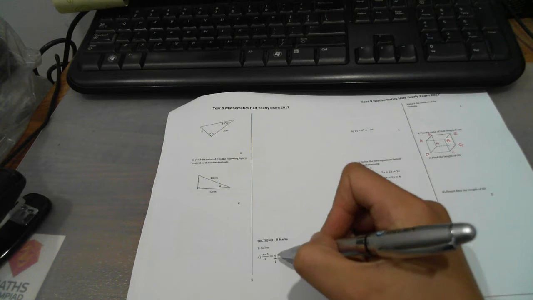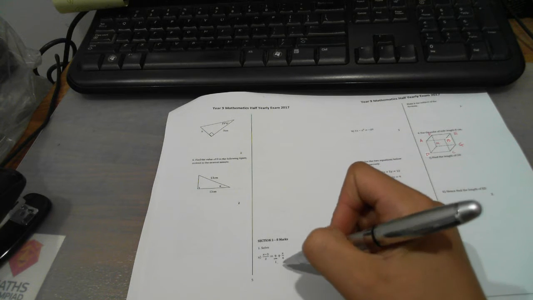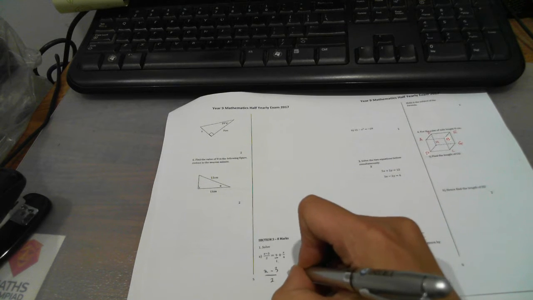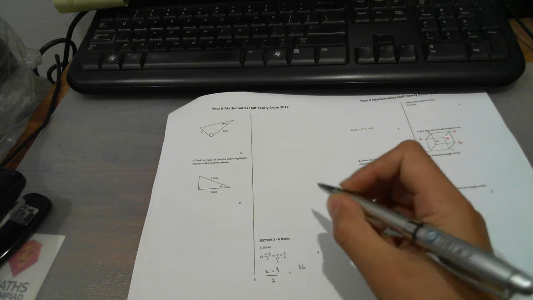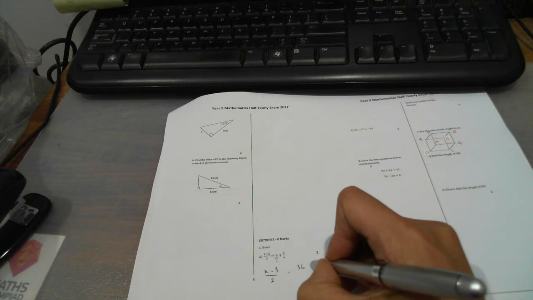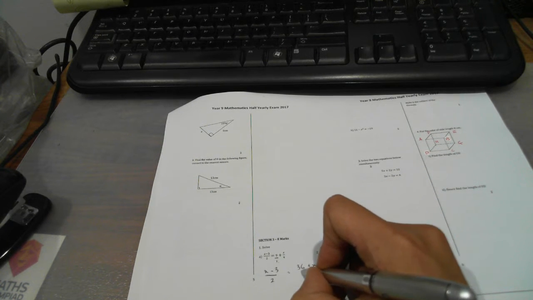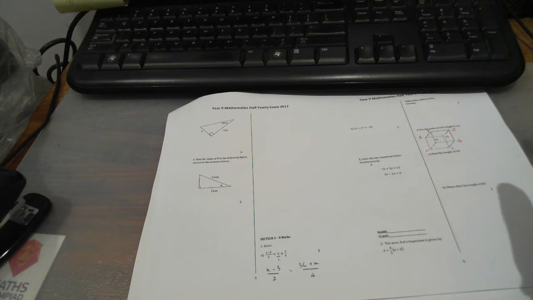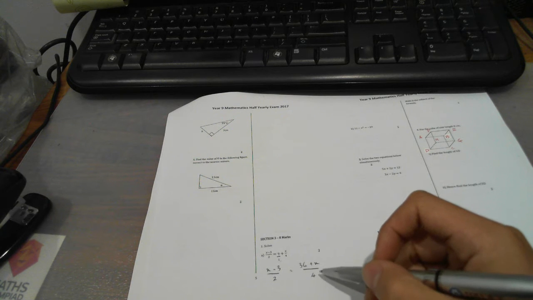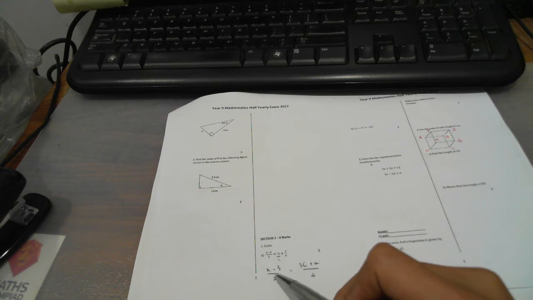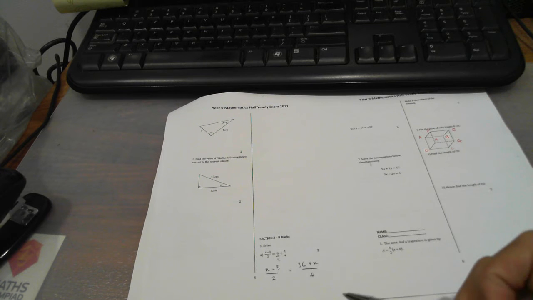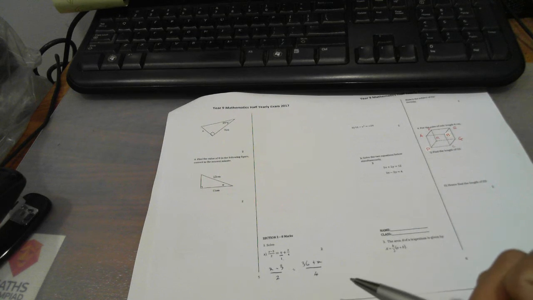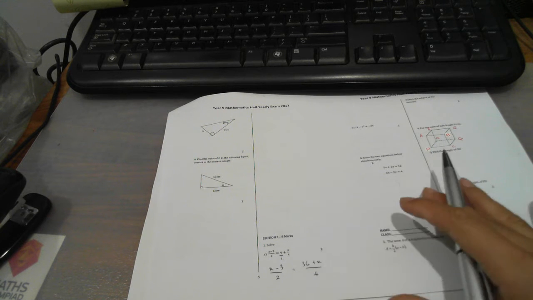Like every number is. So I need to multiply the 1 by 4 to make it 4, and multiply the top by 4. So (x minus 3) over 2 equals 36 plus x over 4. Because they're both over 4, I just decided to combine them to make it easier. Now this is over 2, this is over 4, so I can multiply 4 to both sides to get rid of the 4 over here first.